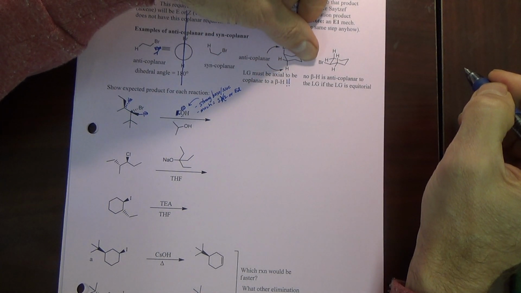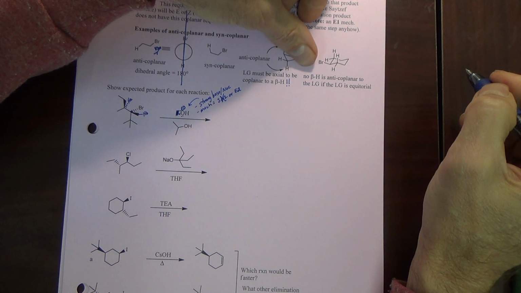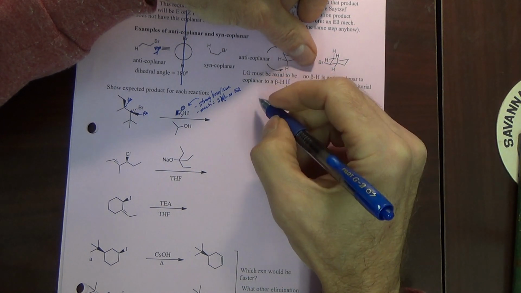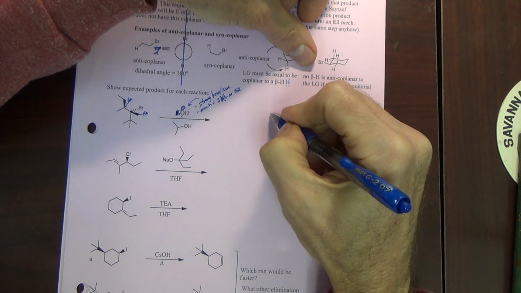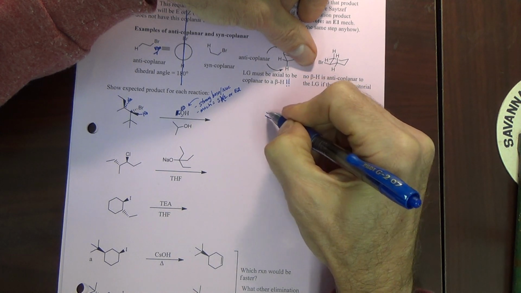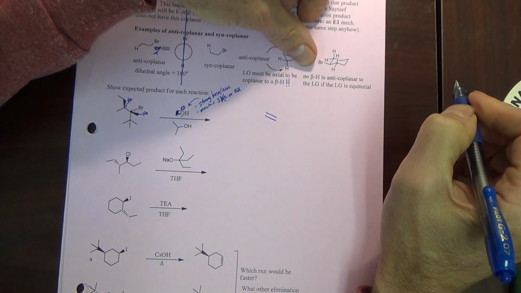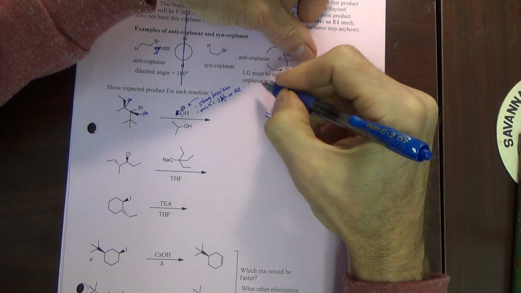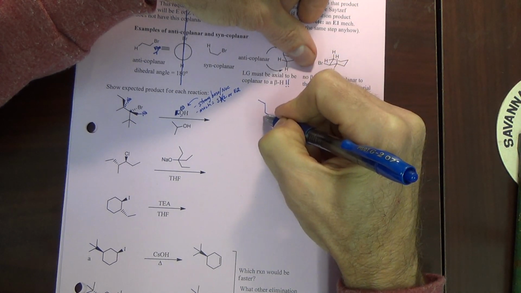If we abstract HA, the double bond is going to be between that carbon and the carbon with the leaving group. Carbon on the left will have an ethyl and a methyl.